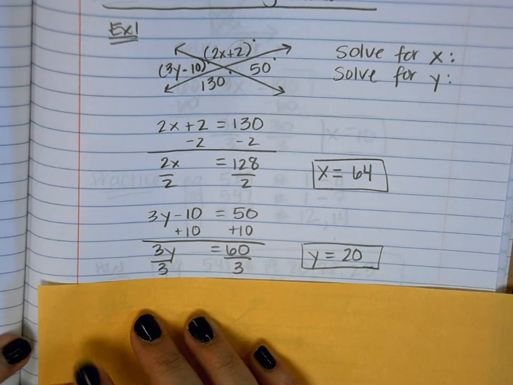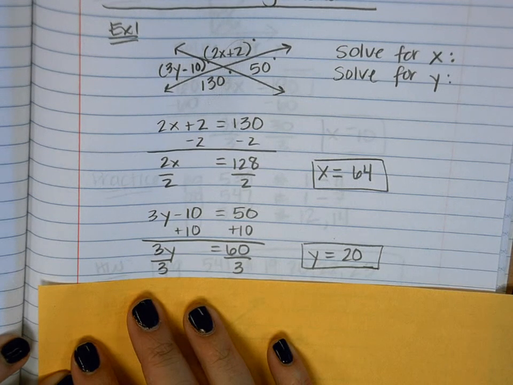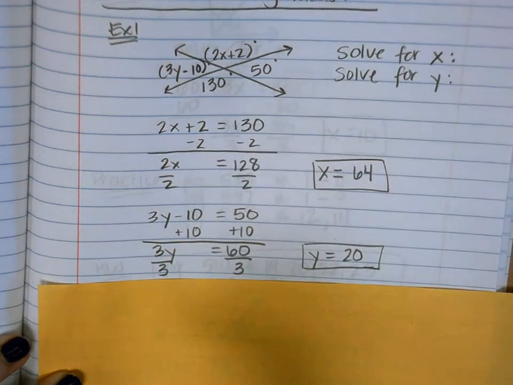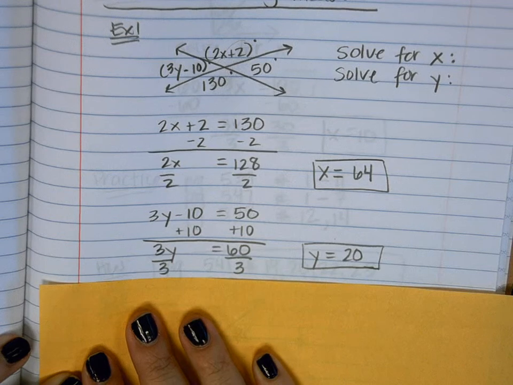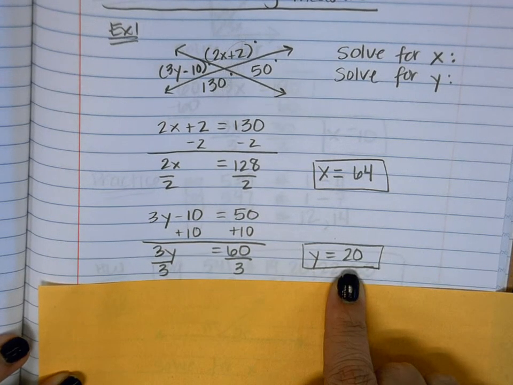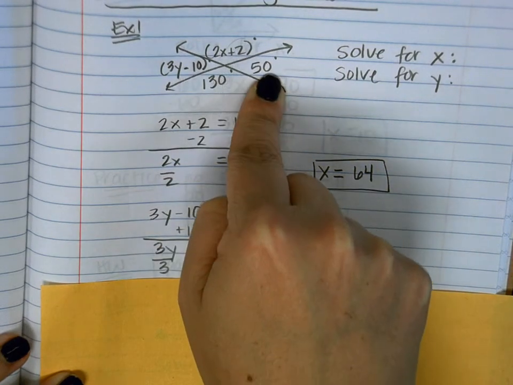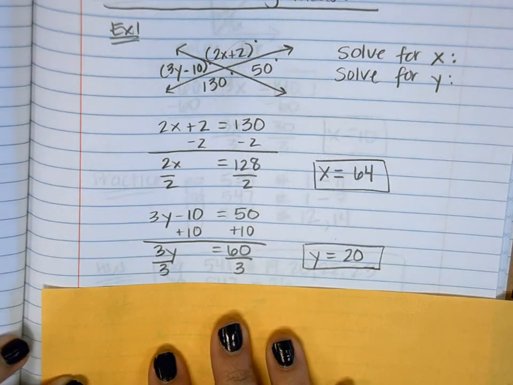Okay? Easy stuff? Just using your algebra, but now we're looking at shapes and angles and stuff. So it makes a little more sense. Now you could plug that back in and make sure it works. That's 3 times 20 is 60 minus 10. Does that equal 50? Yes. So you know you did it right. Okay?